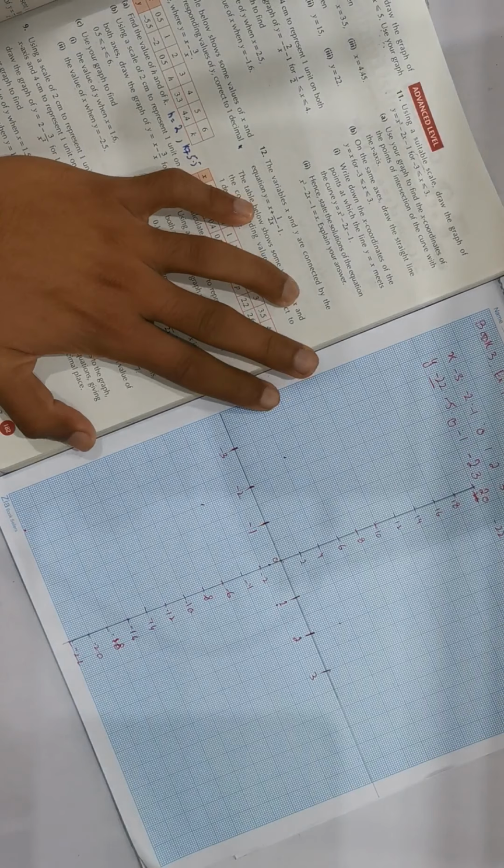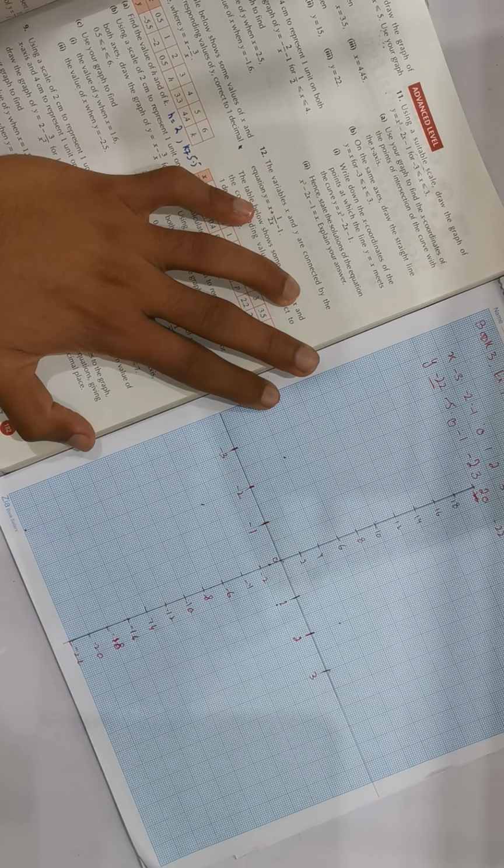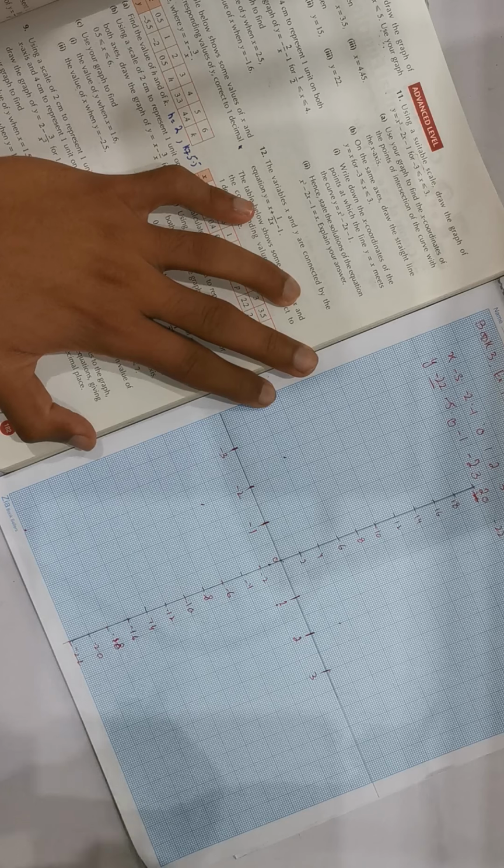So I have pointed all my graph points. Now what I need to do is join all these points.